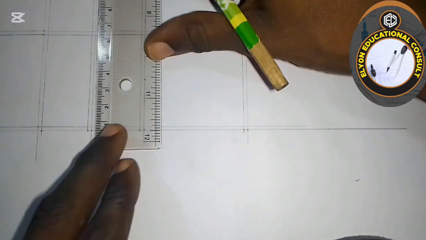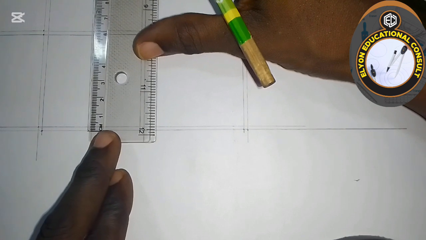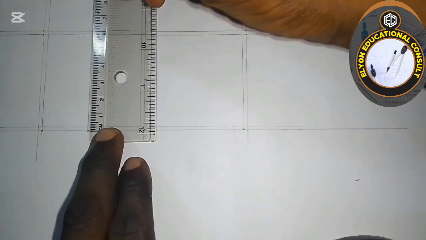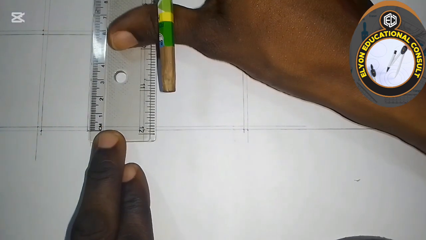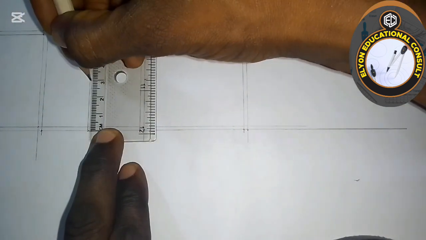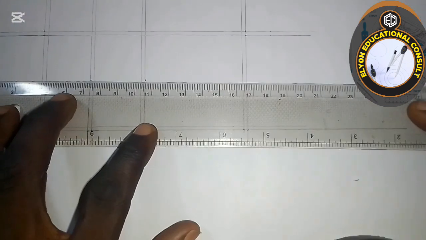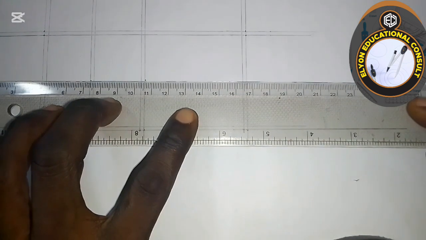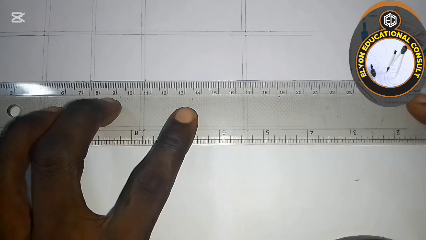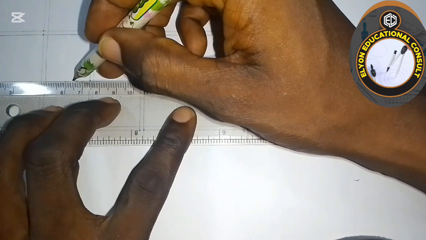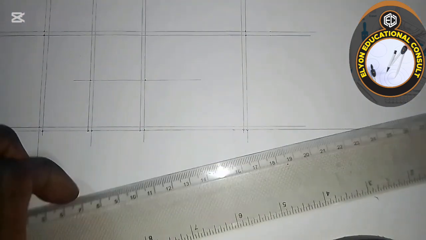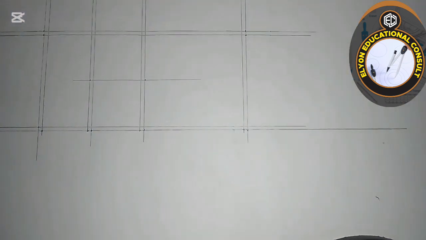Can have this other side too, 3,000, so that I can connect them. Just connect them with a continuous line that way.